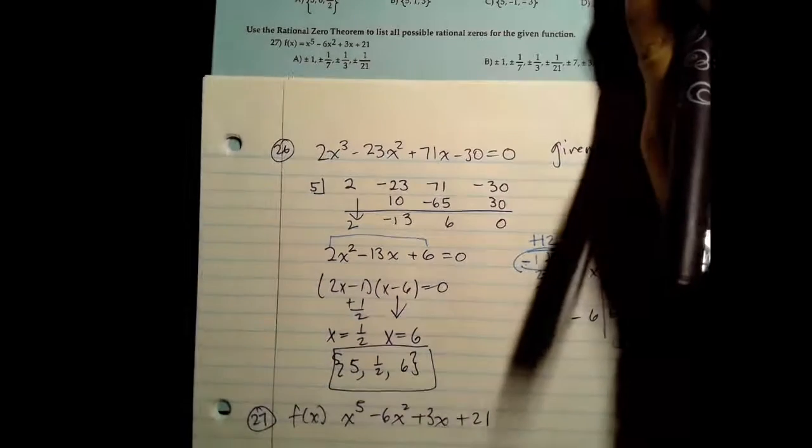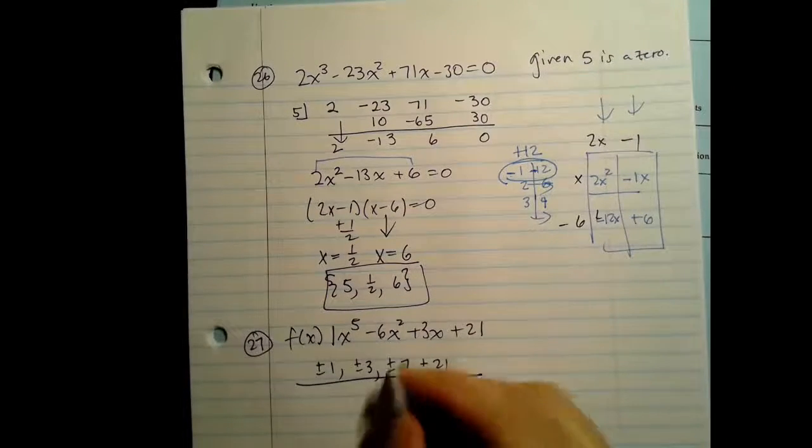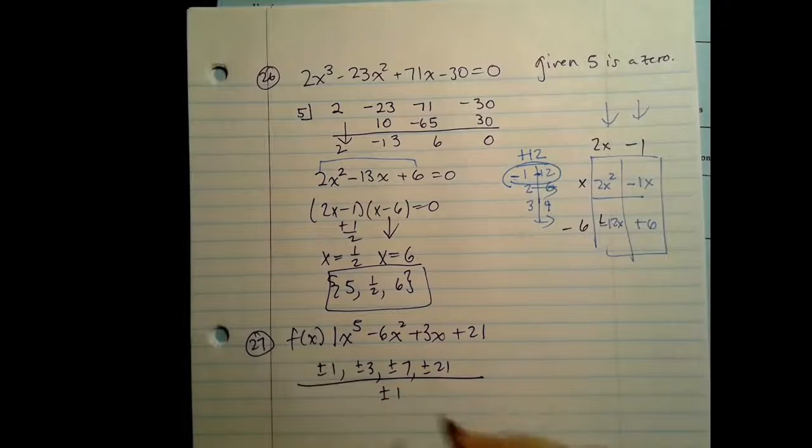Okay, so for this one, remember, all you're doing is taking the constant and all its factors. So 1 and 3 and 7 and 21, and you're dividing by the coefficient of the first term. Oops, sorry. So that's a 1, so plus or minus 1.